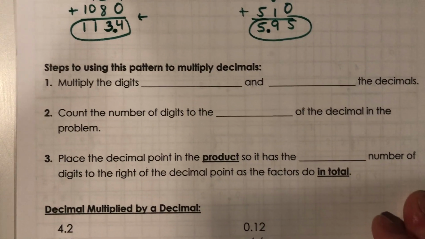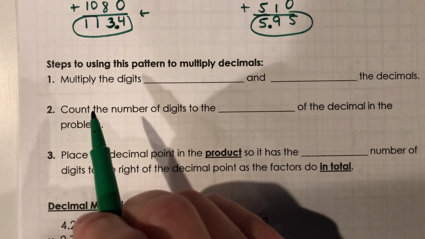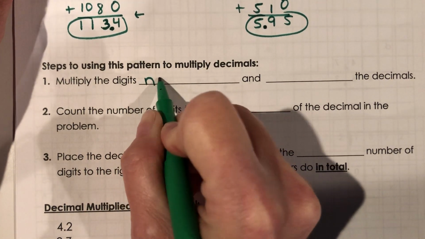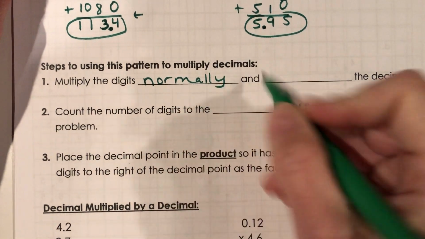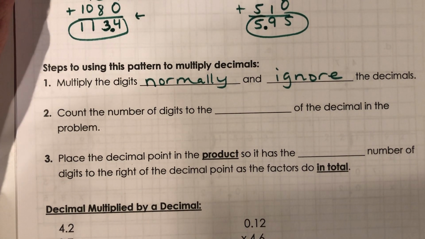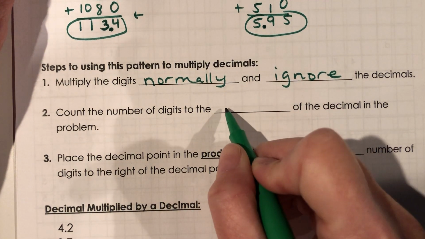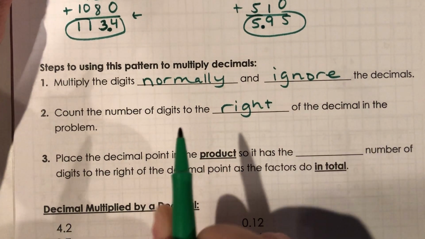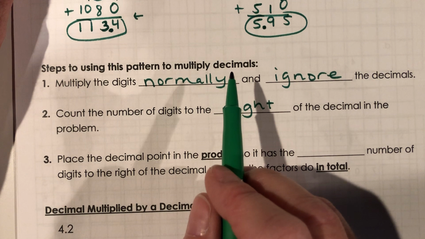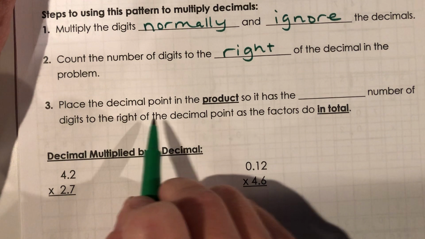Okay, so good news. When today we multiply a decimal by a decimal, we're basically going to be using the same exact steps here. So you start off and you multiply the digits normally and ignore the decimals. This time both factors are going to have decimals. So we are ignoring both of them. And now what you can do is you can count the digits to the right of the decimal in the problem. Or in other words, we can see how many times did we multiply by 10 to get rid of that decimal. But you're doing it for both factors this time. And then you place the decimal point in the product.